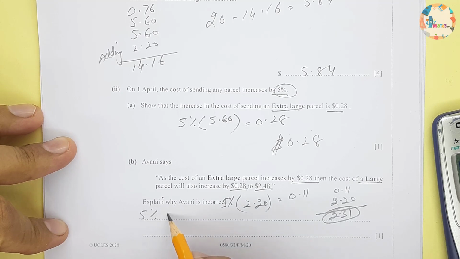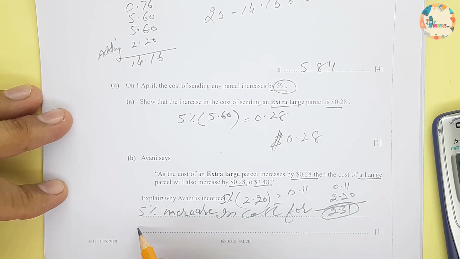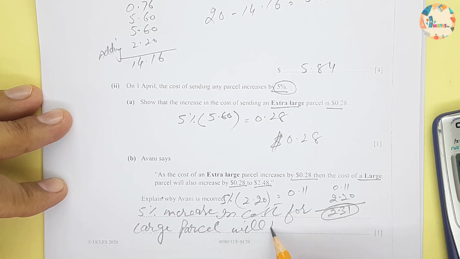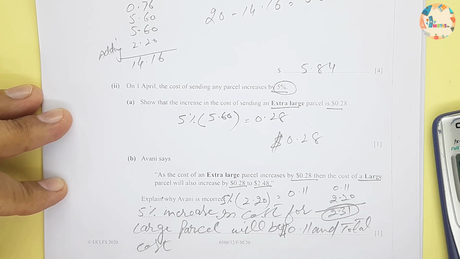So we can write: the 5% increase in cost for large parcel will be $0.11, and the total new cost will be $2.31.